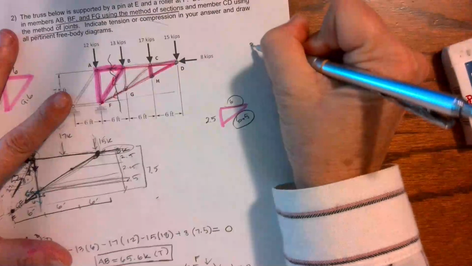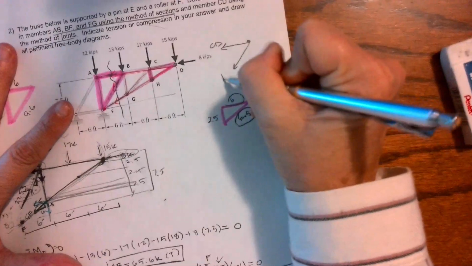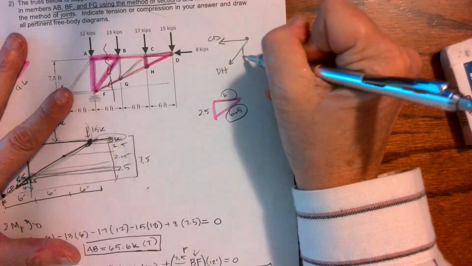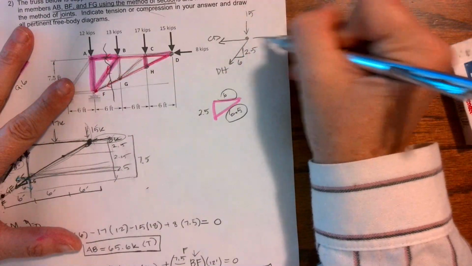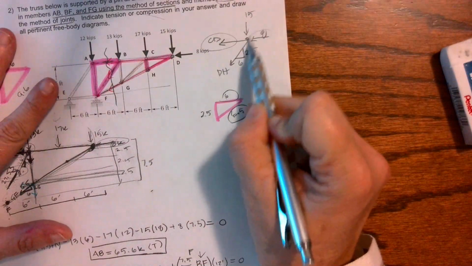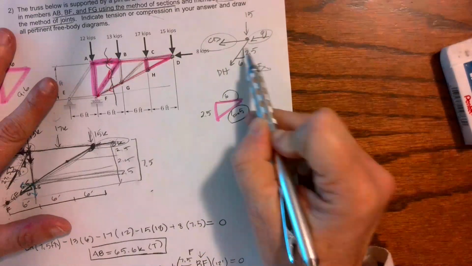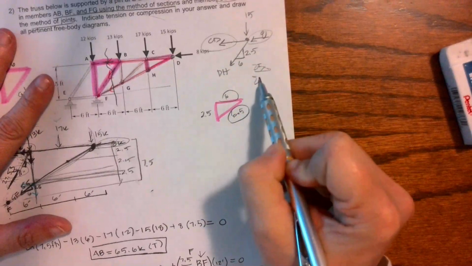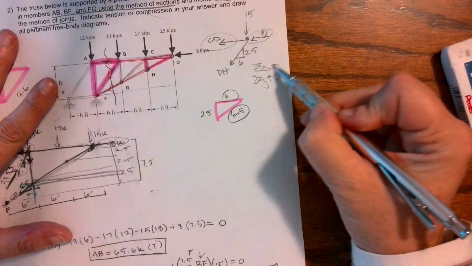Method of joints. Assume positive, so I have CD. I have DH, and I already know that this breaks down into 2.5 and 6. I have 15, and I have 8. And I want to know CD, so I'm going to highlight CD. It's an X component. I have an X force. DH also has an X component. So summing forces in X leaves me 2 unknowns. If I start with summing forces in Y, I can solve for DH, and then I can come back and solve for CD. So let's start with that.